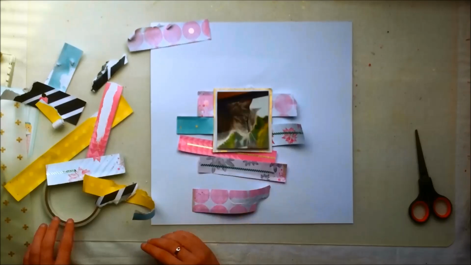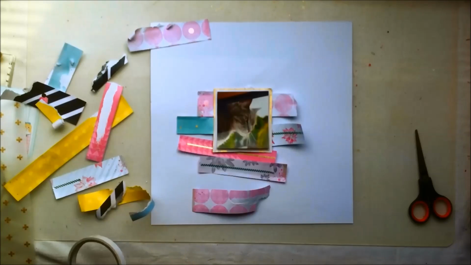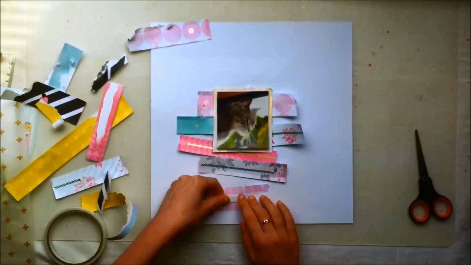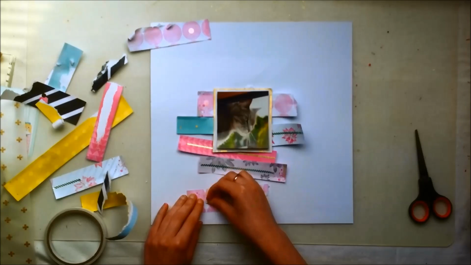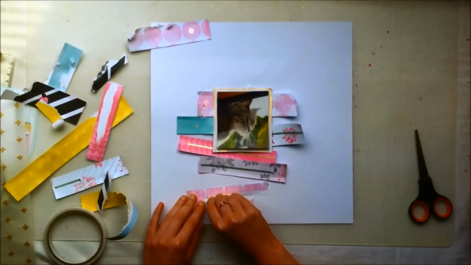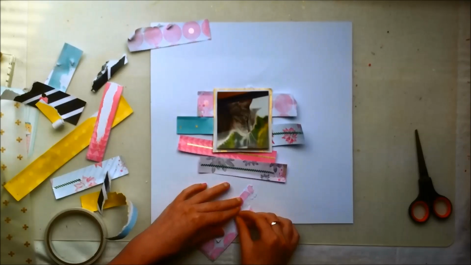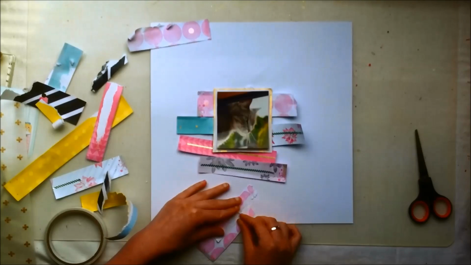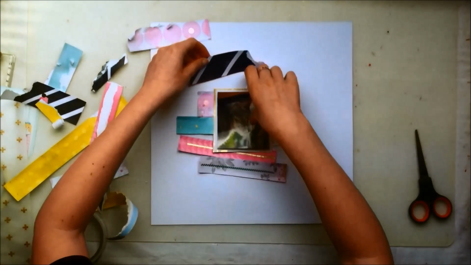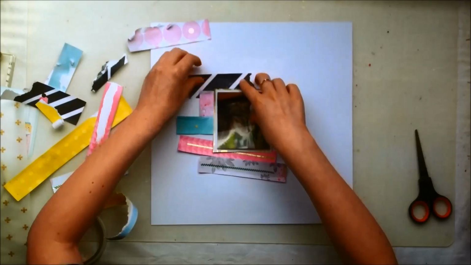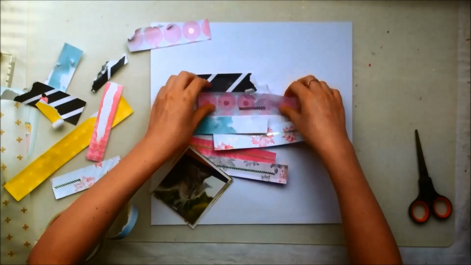So I'm just kind of playing with the paper strips and deciding where I want them all to go and stuff. And my main issue with the original layout is that I felt like the paper strips took up too much space on the layout. At first I thought that it would be a cool idea, but when I was done and I looked back at it, I just wasn't happy with how it looked.